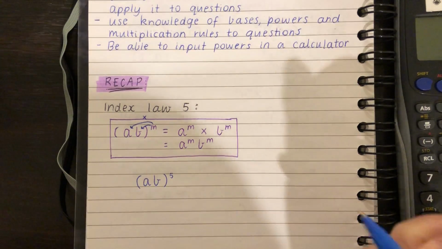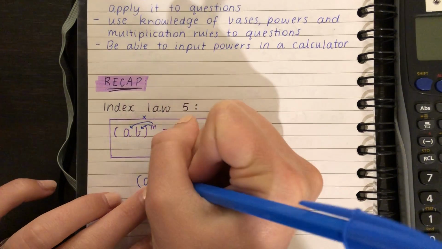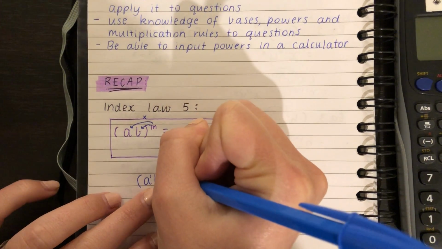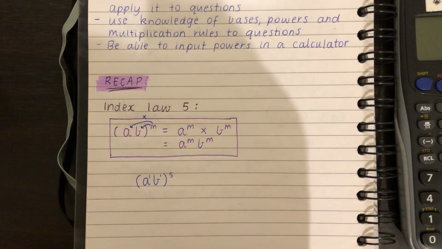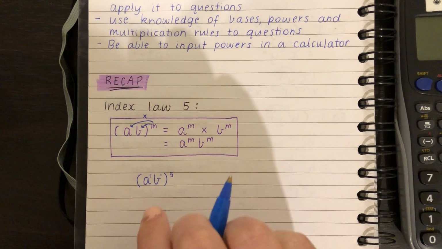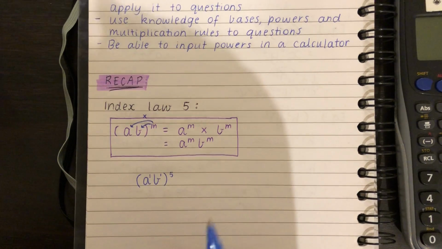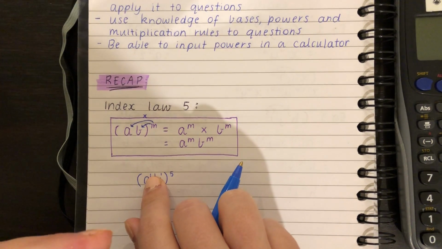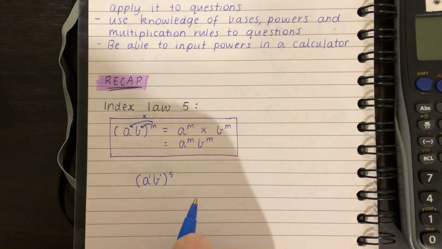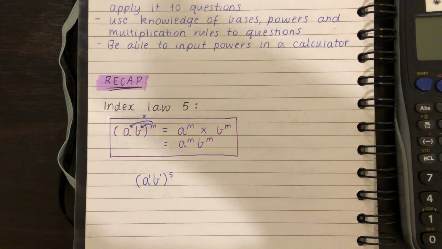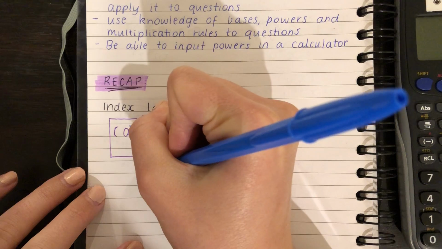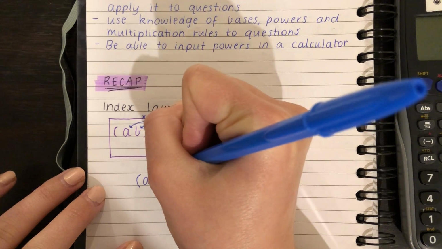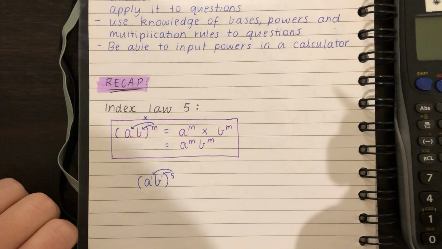So how would I do this? There's an imaginary 1 on top of my A and an imaginary 1 on top of my B. And again, what I mean by on top of is to the power of. Okay. Now all we need to do is take this 5 and multiply here and multiply there.